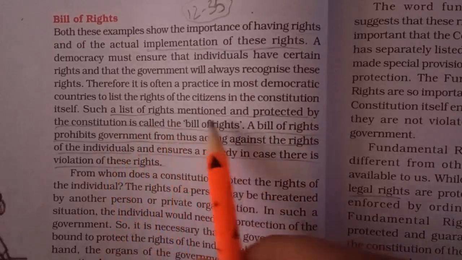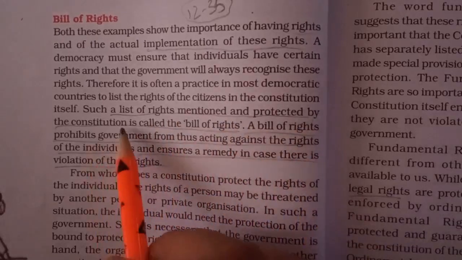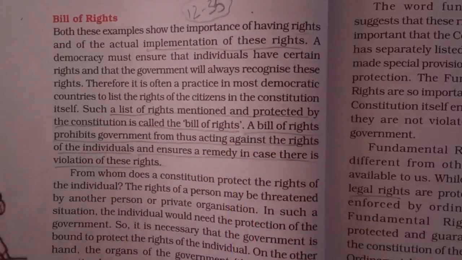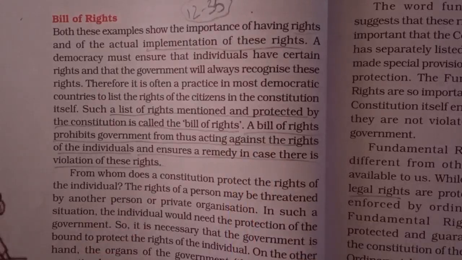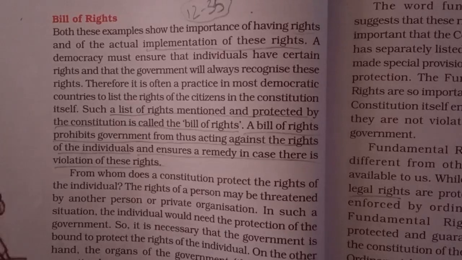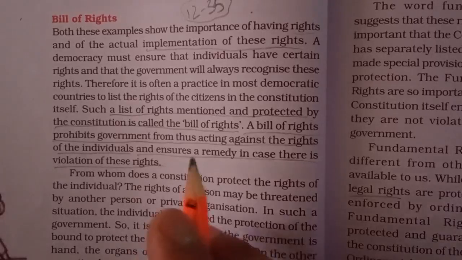Such a list of rights mentioned and protected by the constitution is called the Bill of Rights. So what do you understand by a Bill of Rights? The Bill of Rights is the list of those rights which are mentioned in the constitution, and also protected by the constitution by following various processes and by having various institutions in place. So that is called the Bill of Rights.